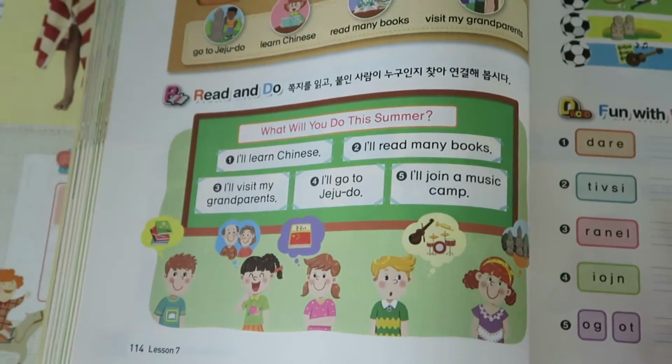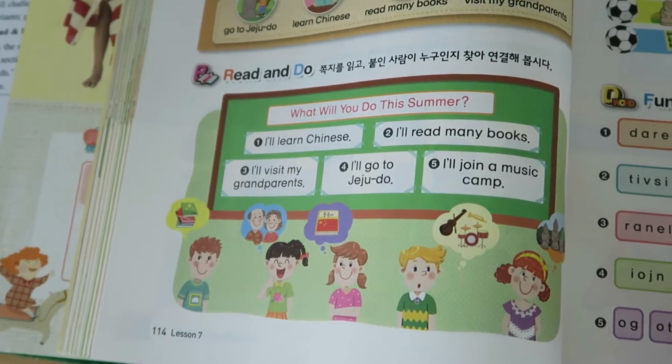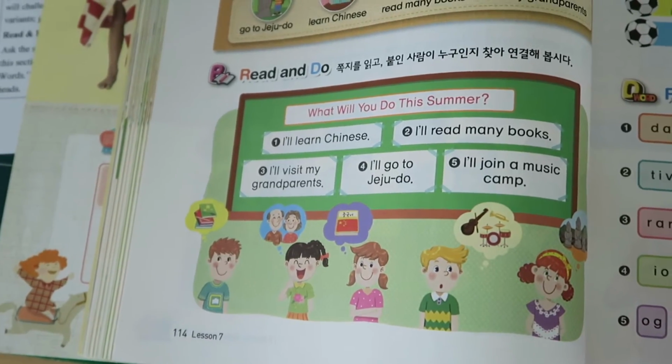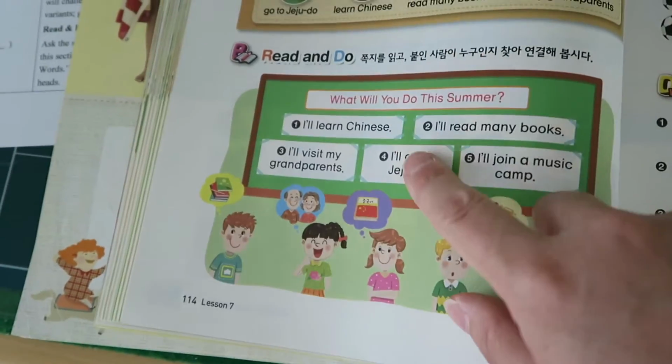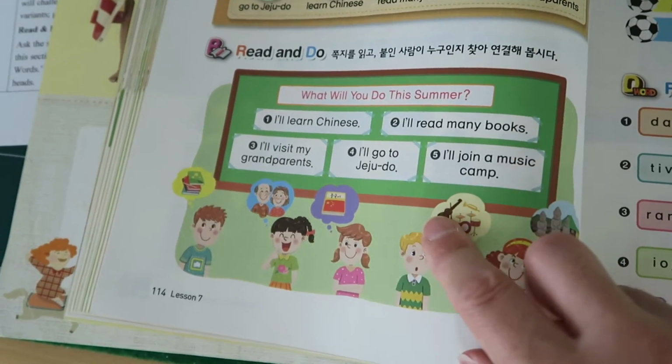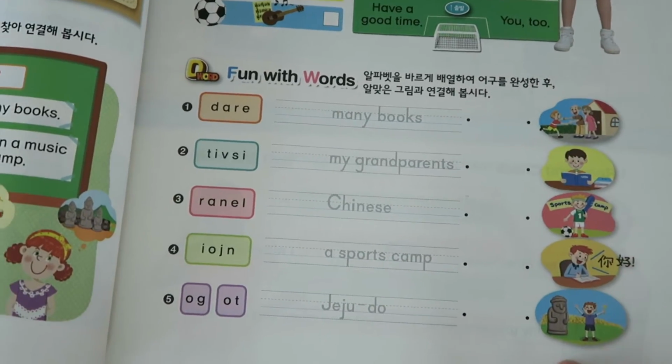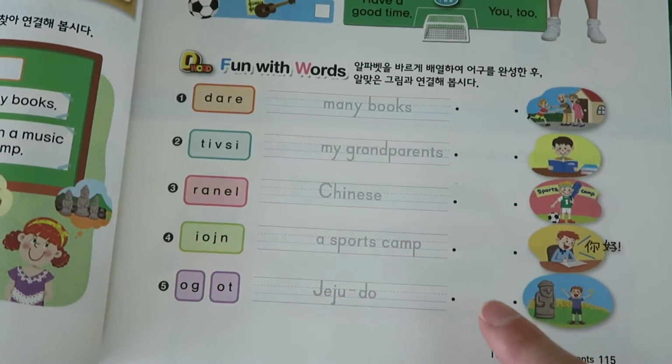And the next part is read and do. It's basically reading comprehension. So we ask the students to get out their pencils and do this section. Along with this section, because it's really easy for our kids that are pretty high level, we make them do fun with words. And fun with words is basically they practice reading and writing.